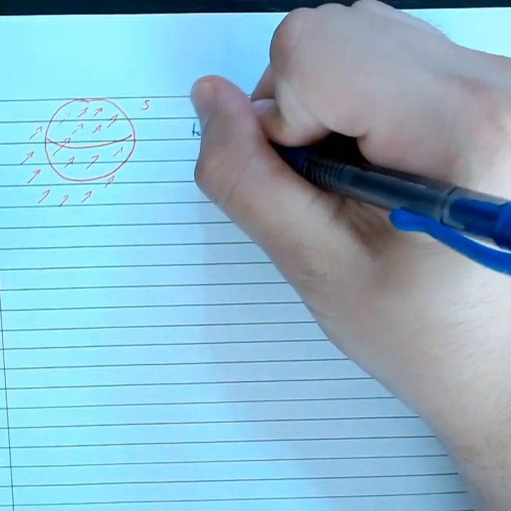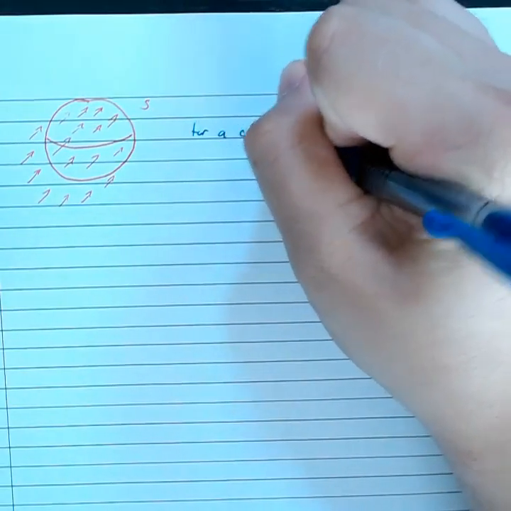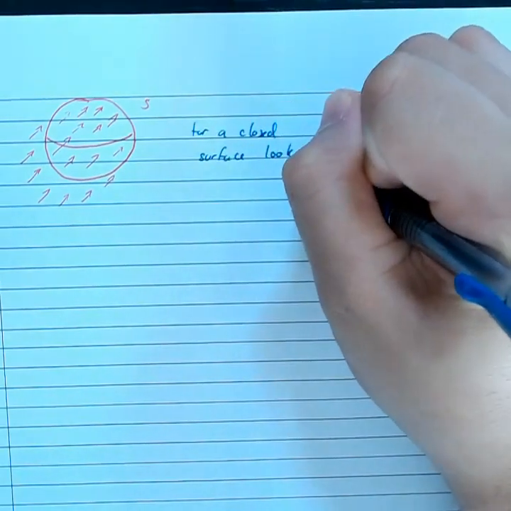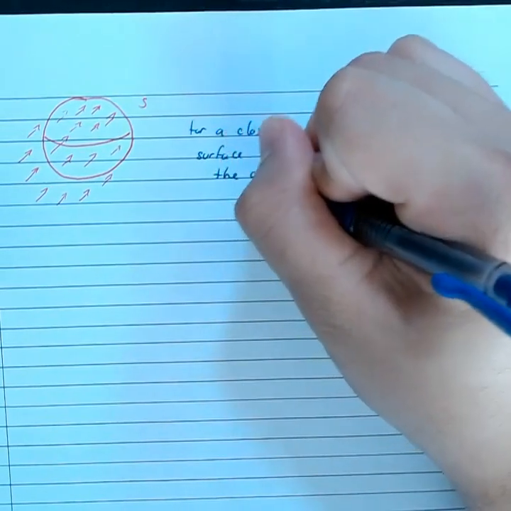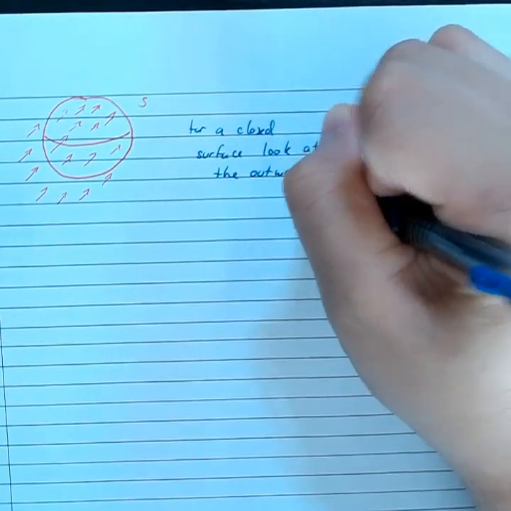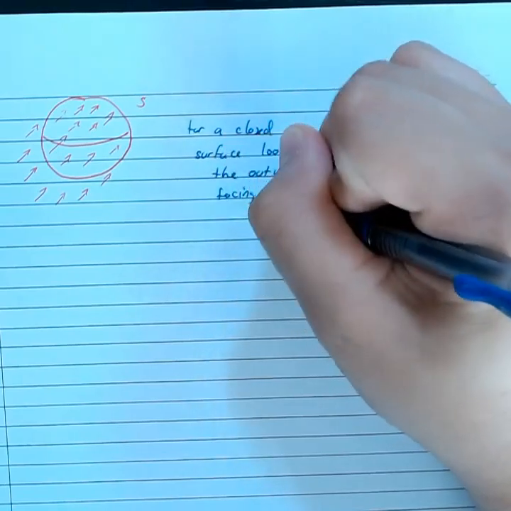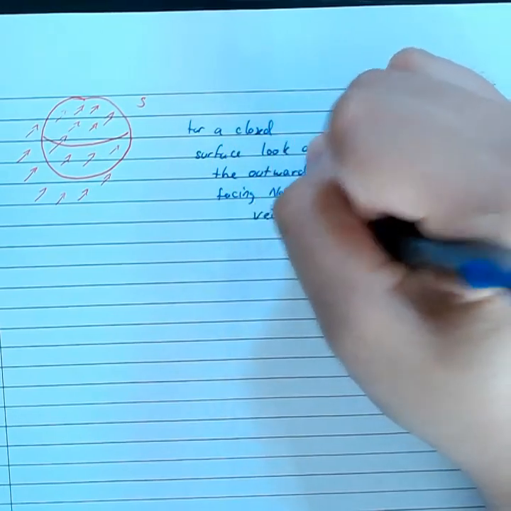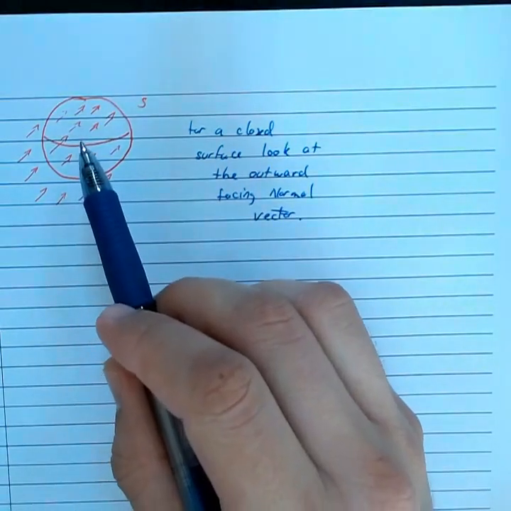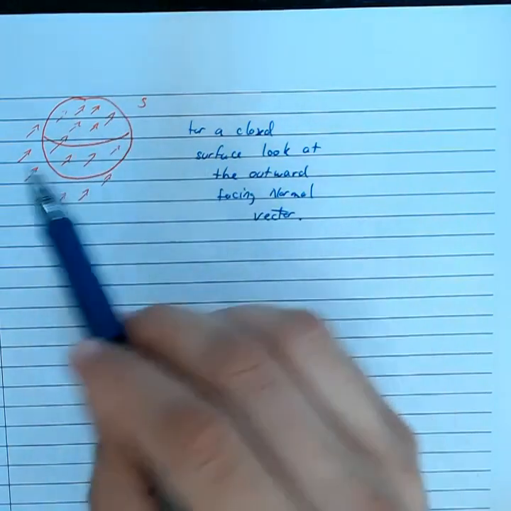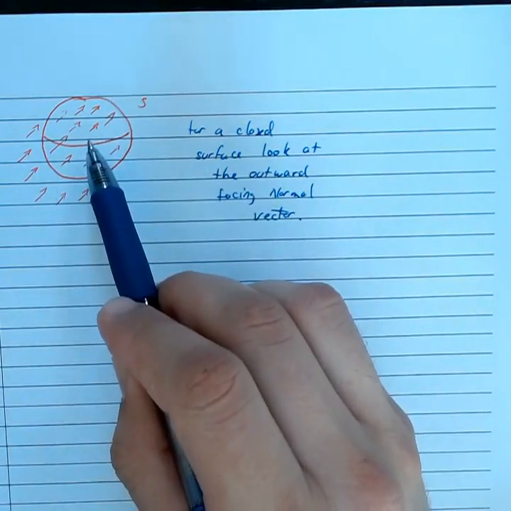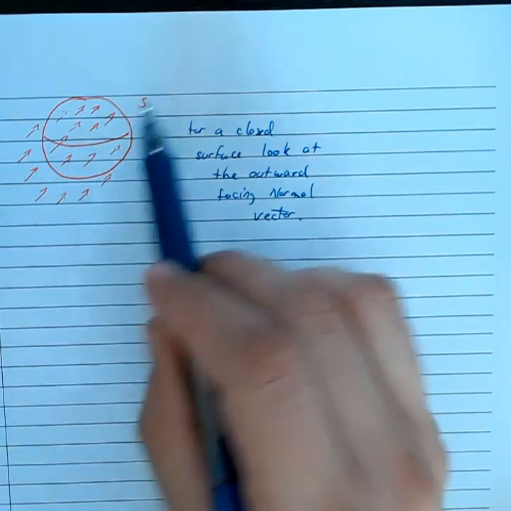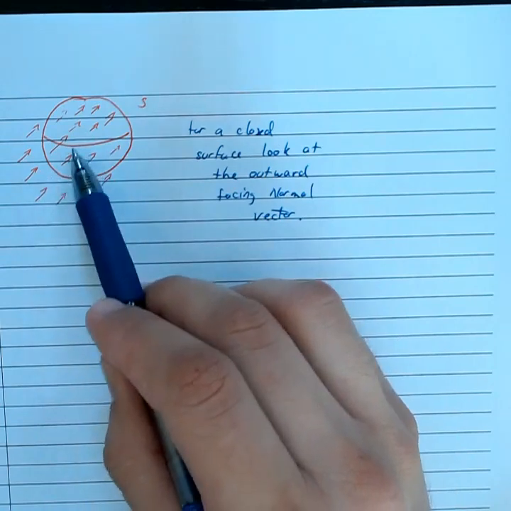So for a closed surface, look at the outward facing normal vector. What we mean by that is look at not how much stuff is going up or down or left or right, but rather how much stuff is coming out from here. How much of your flow is coming out versus how much is going in.